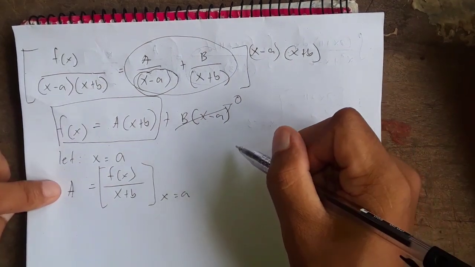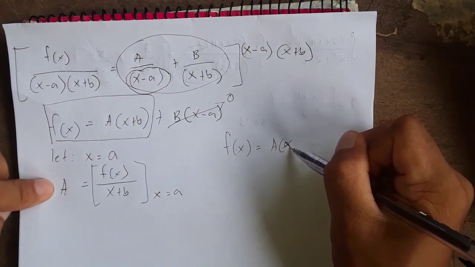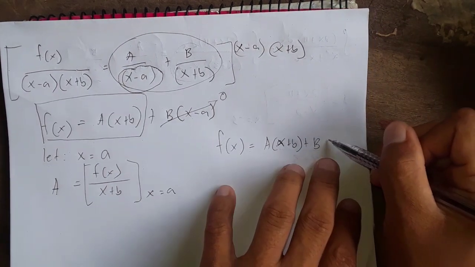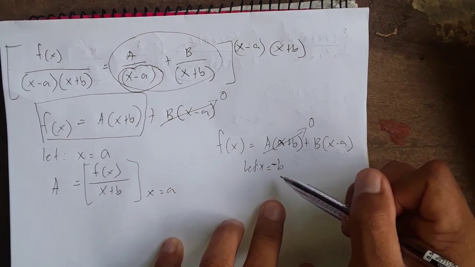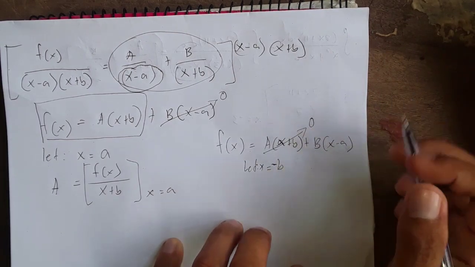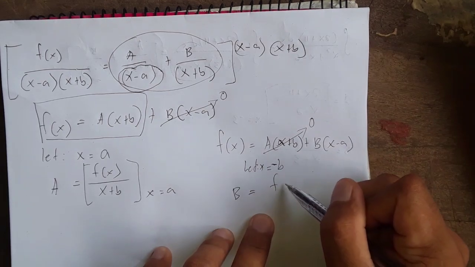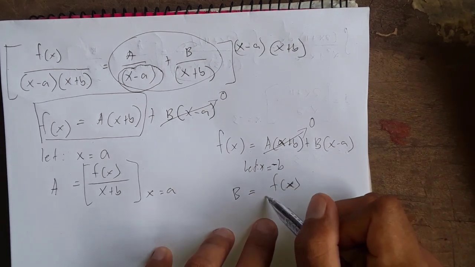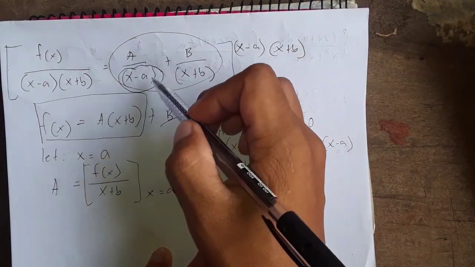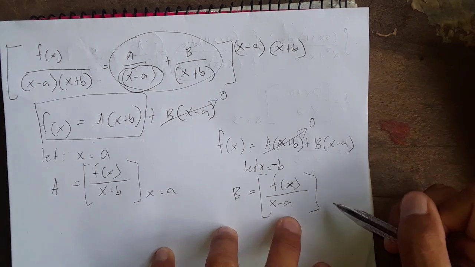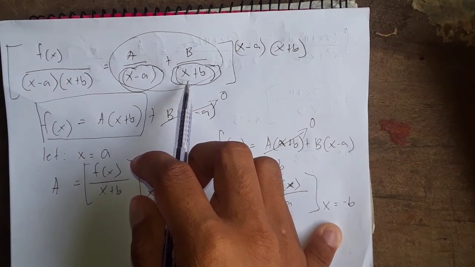Next, to find B, we have f of x equal to A times x plus b, plus B times x minus a. If we're going to find B, we let x equal negative b, so that this term becomes 0. Then B is equal to f of x over x minus a, which comes from the denominator of the other term, by letting x equal negative b, which we get from the factor x plus b.